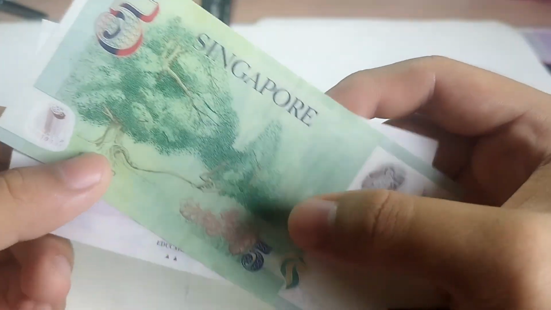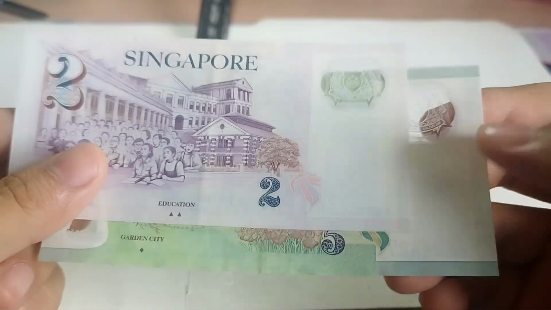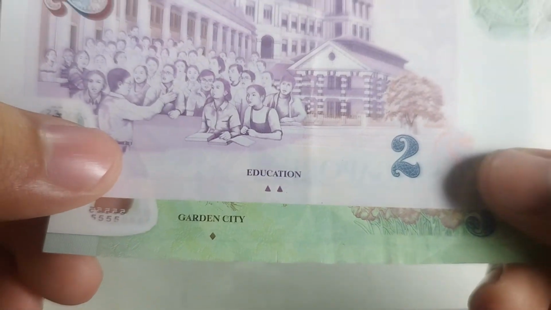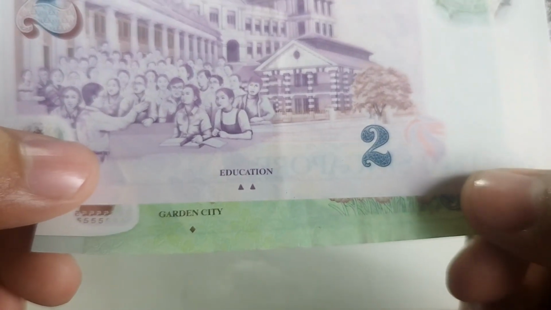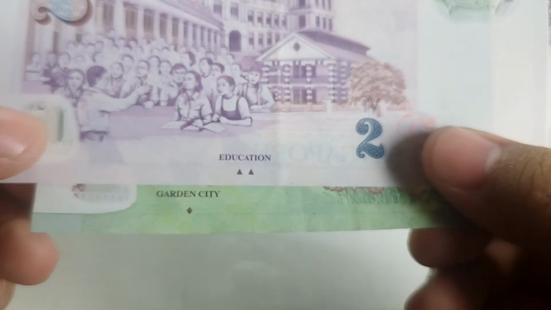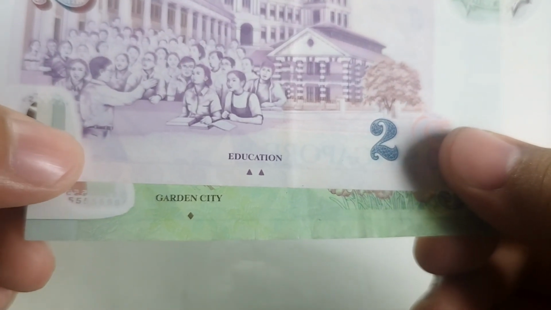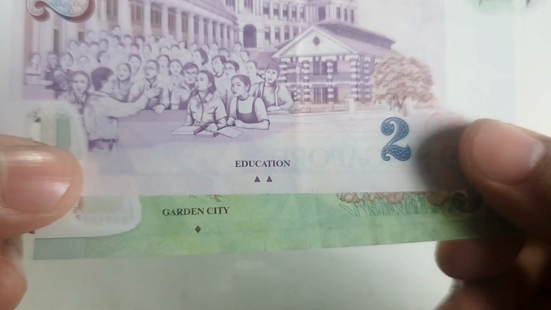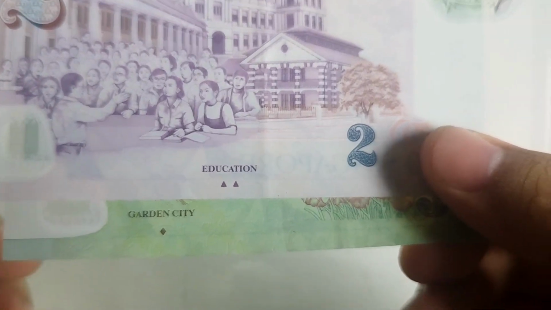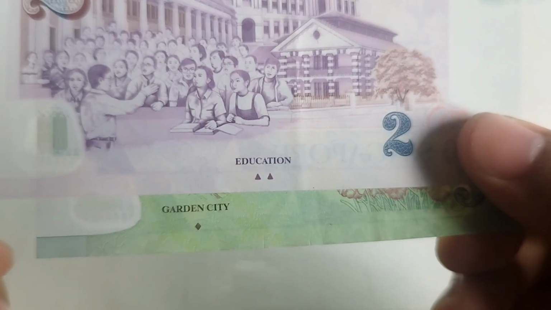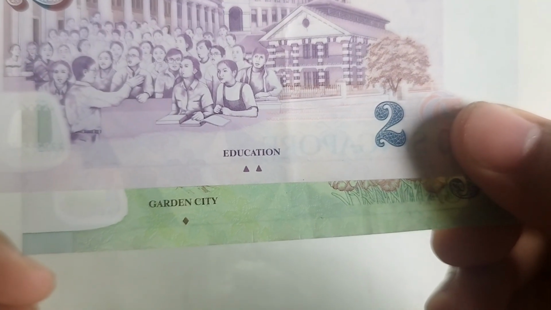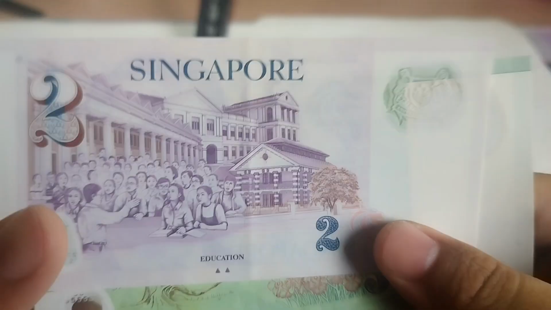What Singapore does is, if you look at the reverse, you may see these shapes down here. Those are actually the year of the banknotes. So in our case here, we see 2 triangles in a $2 note and 1 diamond in the $5 note. So the $2 note is from 2011 because it has 2 triangles, and the $5 note is from 2018.